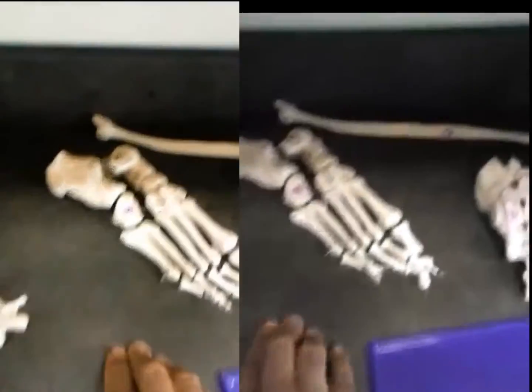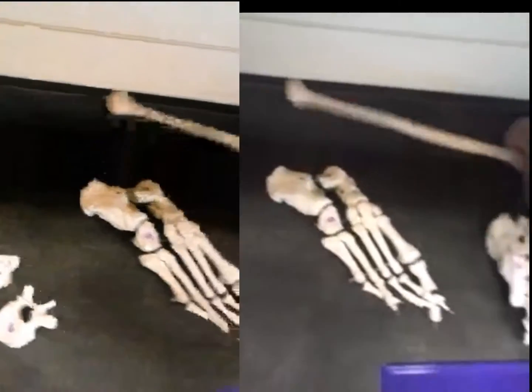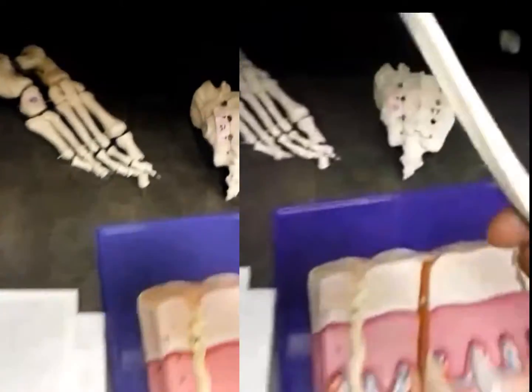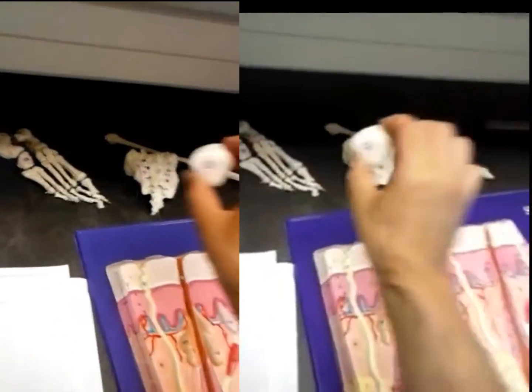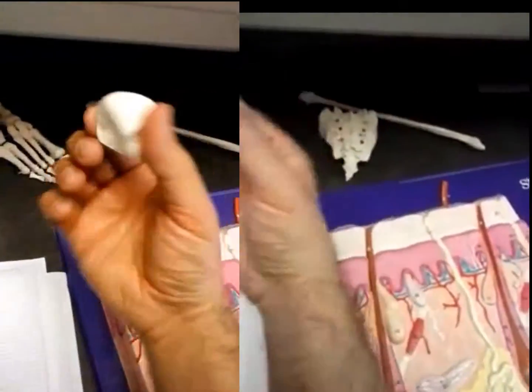49. This is a bone of the leg right here, and it is called the fibula. True or false? Number 50, right here, this is the patella. True or false?